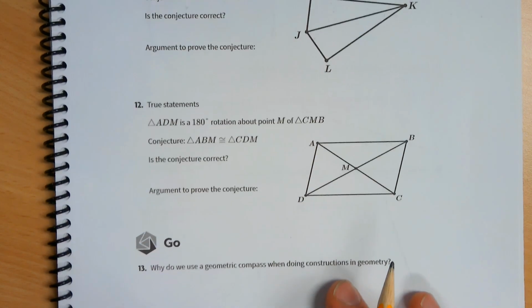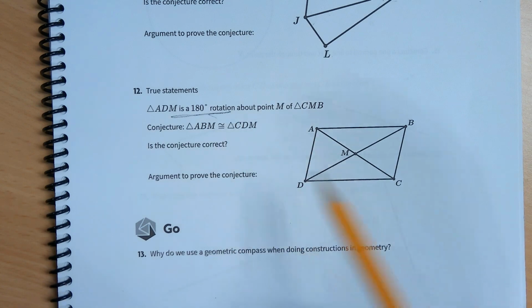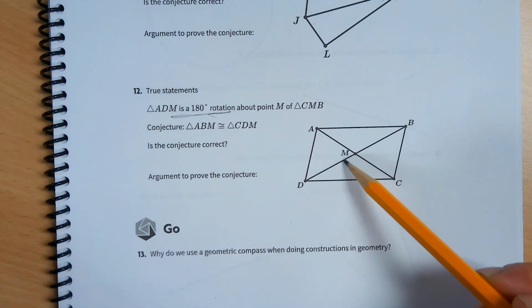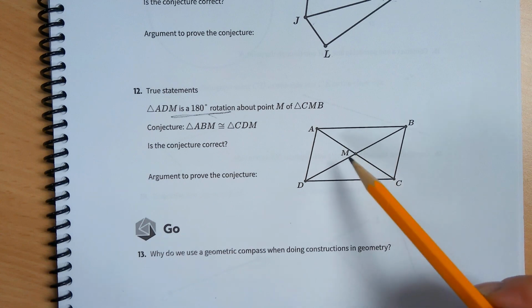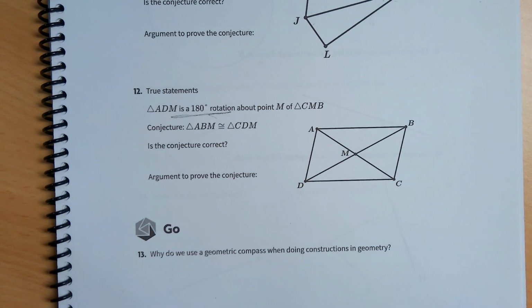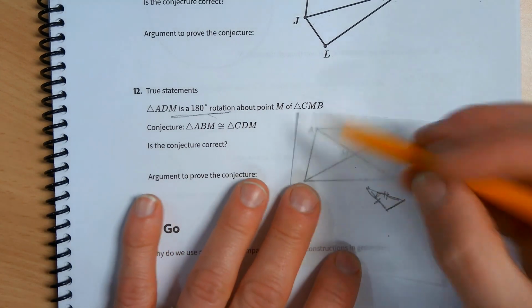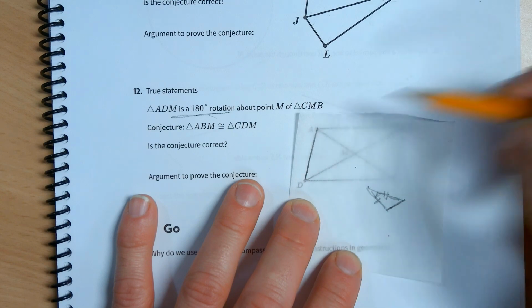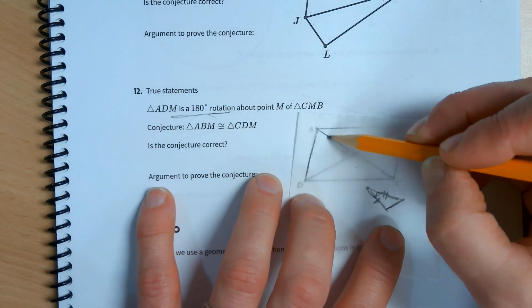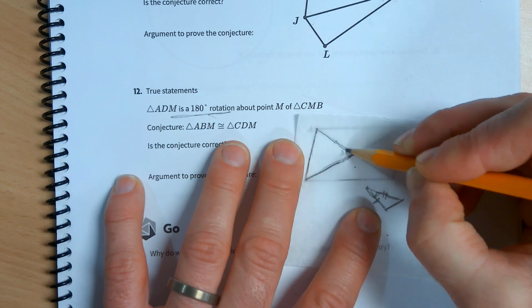This last one is a little trickier. It uses rotation, but if we look at this, it says ADM is a 180 rotation of CMB. So I actually should be doing CMB. Well, whatever. It's a 180. If it's a rotation, it'll work both ways.